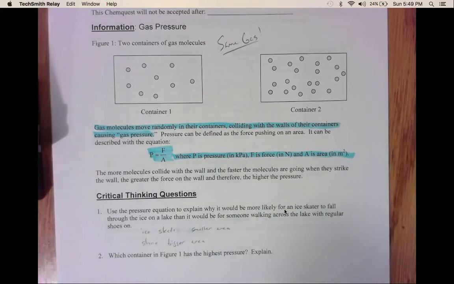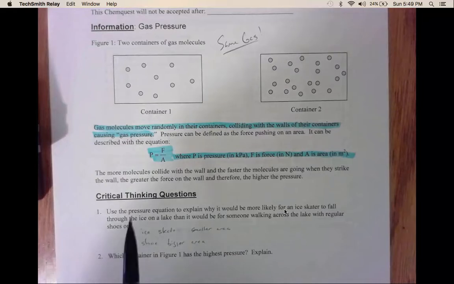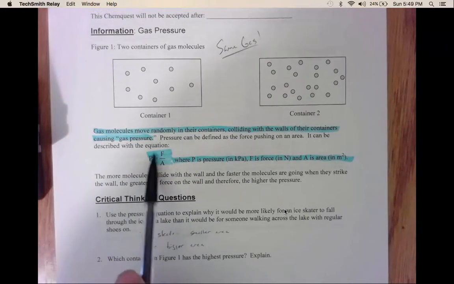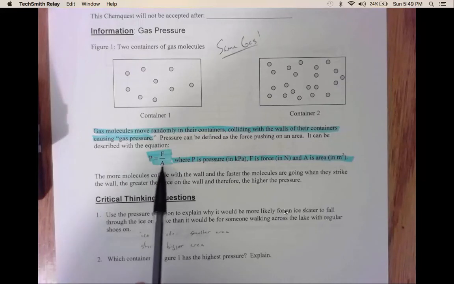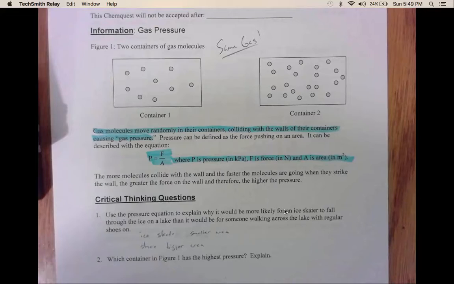It is important to understand how to manipulate the equation a little bit. When I say manipulate, what I mean is, if the force is very large, how does that affect the pressure? If you have a big number in the numerator, then your outcome will always be large. If you have a larger number in the denominator, then your pressure is smaller. That will be very important when you are answering question 1.